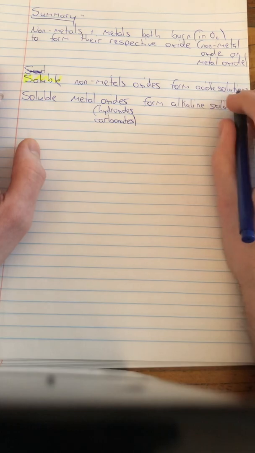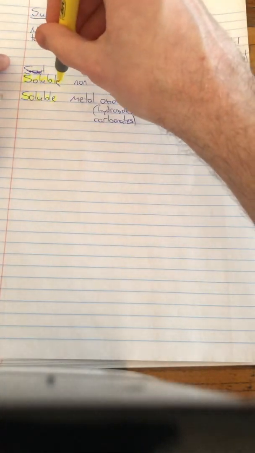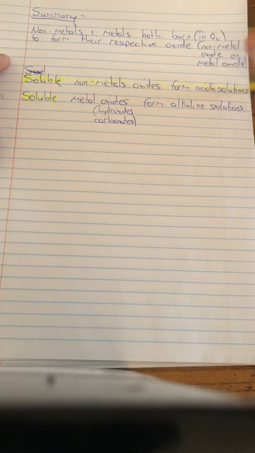Acidic solutions, pH less than 7. I'll highlight both of them.